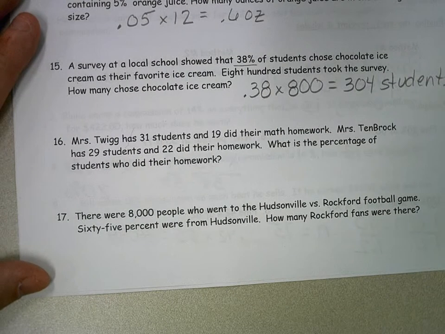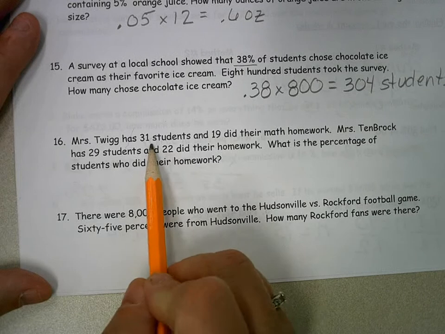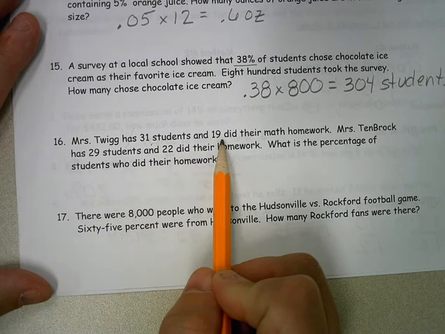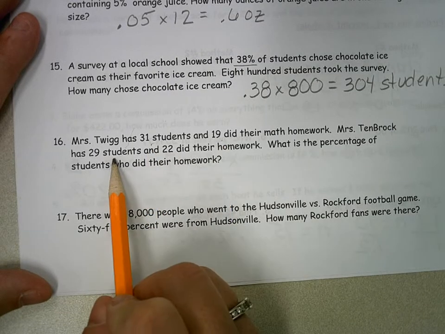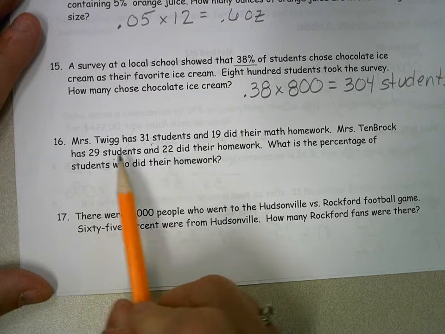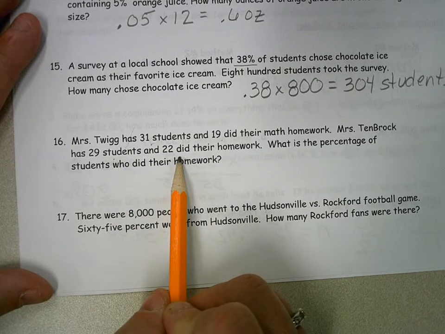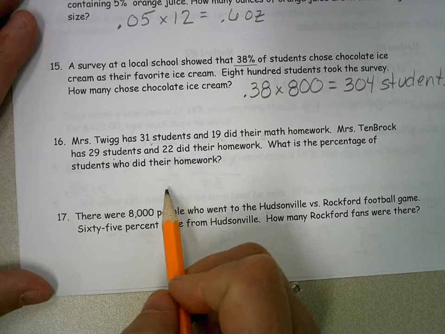Number 16, Mrs. Twig had 31 students and 19 did their math homework. Mrs. TenBrock had 29 students and 22 did their homework. What percentage of students did their homework?